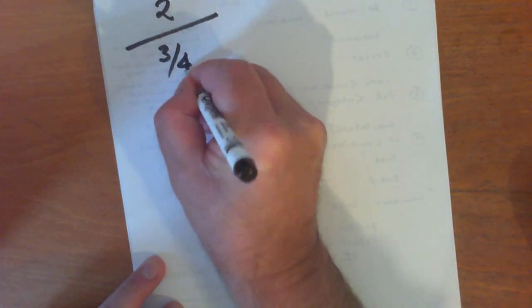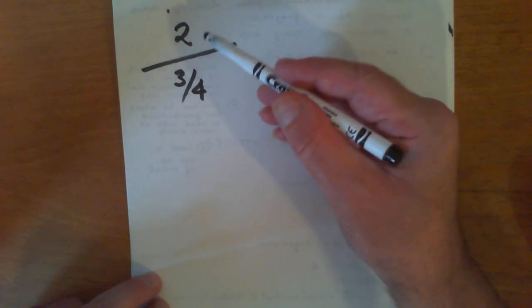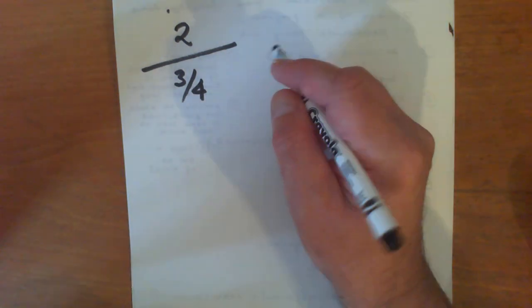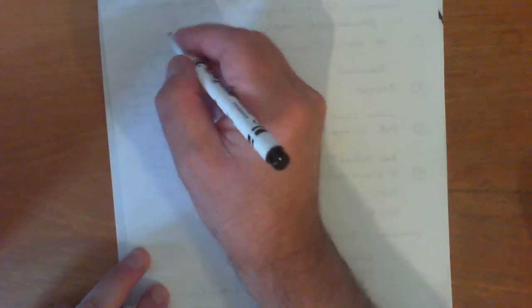So what about this one? Okay, so I'm using this more modern notation now. That means 2 divided by 3/4. So where do I go from here? Actually, perhaps before I start on doing that, I could think of something like this.